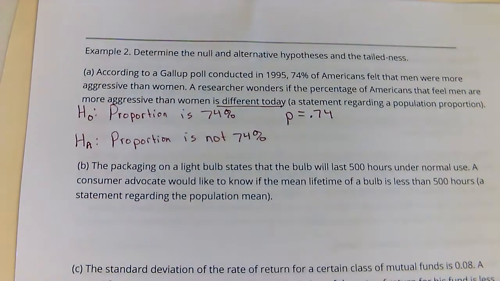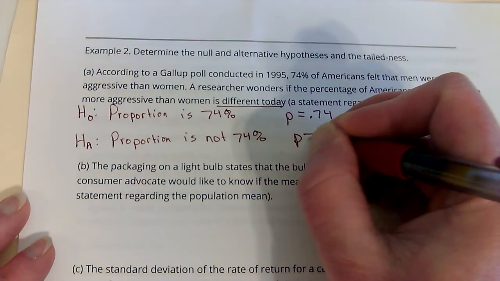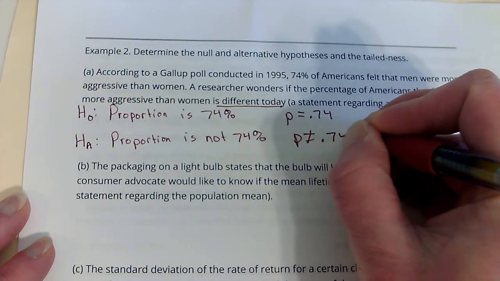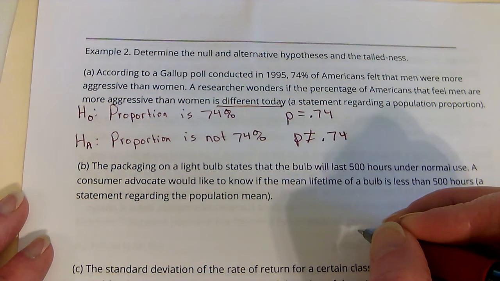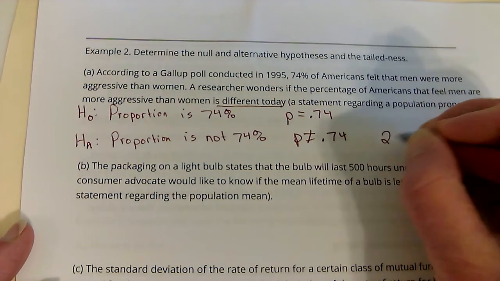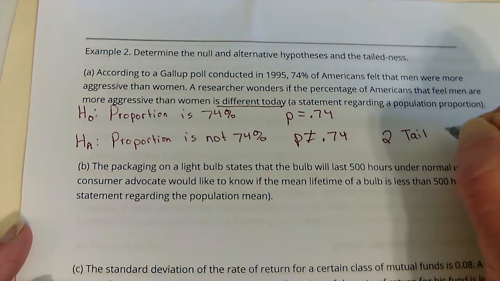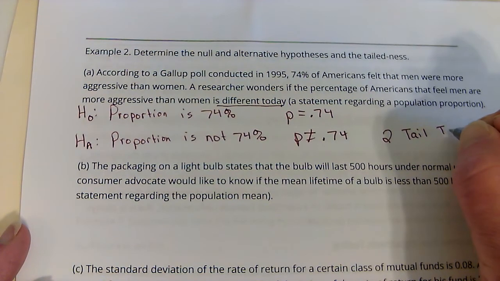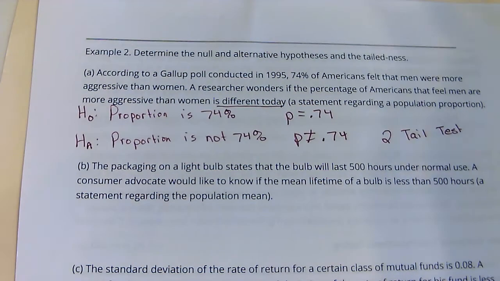They're not saying whether it's less, they're not saying whether it's greater, they're just saying that it is not 0.74. It could be less, it could be more. That would be a two-tailed test. We're not saying which way.